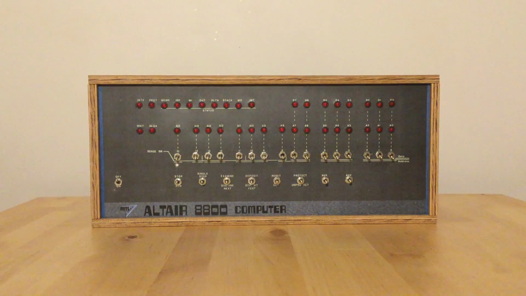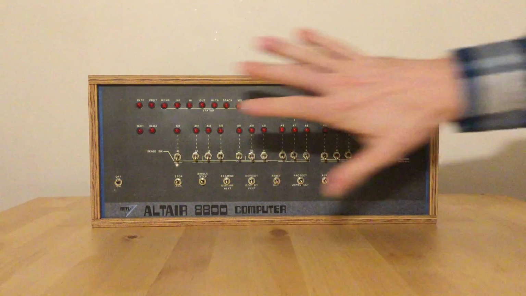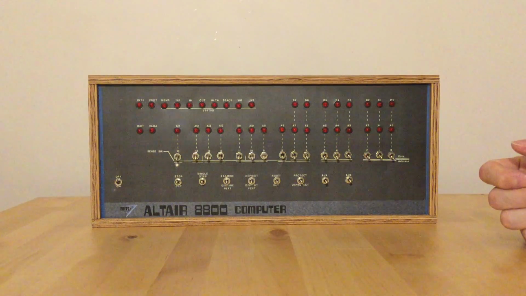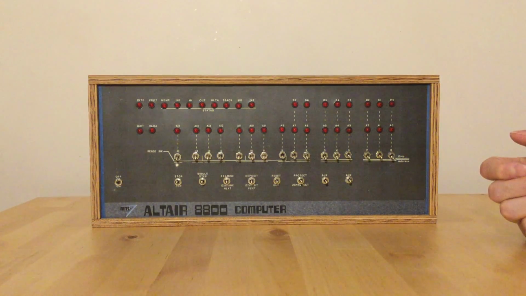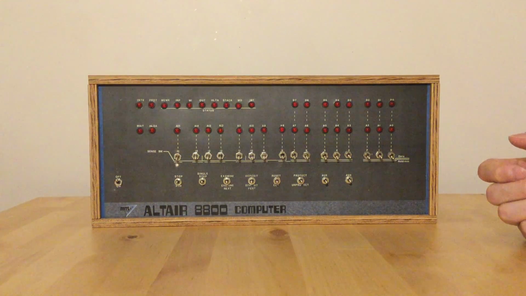This is a demonstration of the Altair 8800 simulator, and what I was going to show is how to enter a program, in this case the famous Kill Bits game. That was one of the first kind of games for this computer. It just gets played just on the front panel. And yeah, how to run the game and play it.